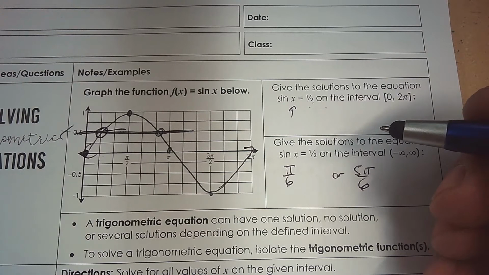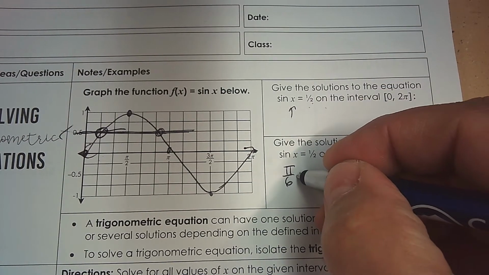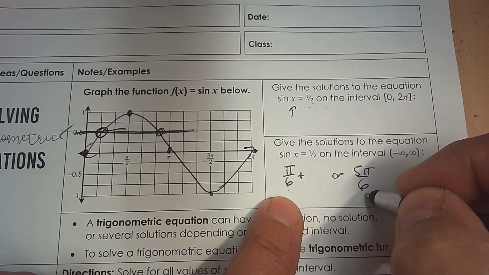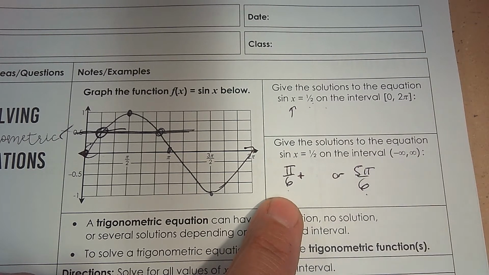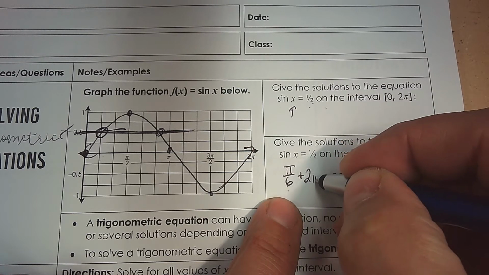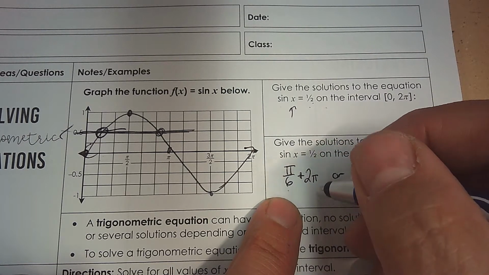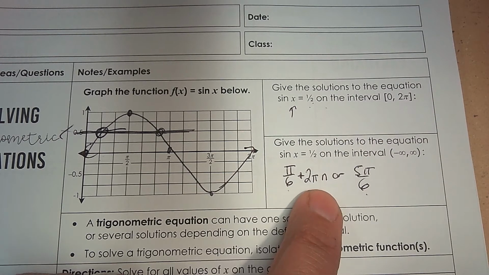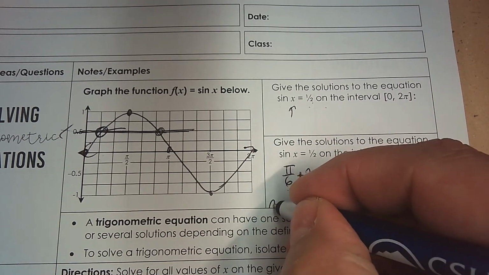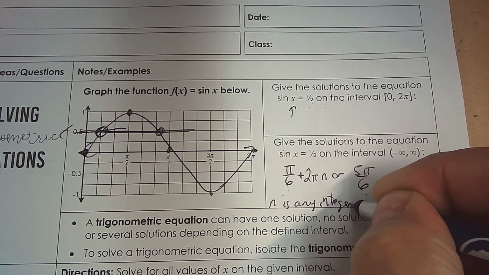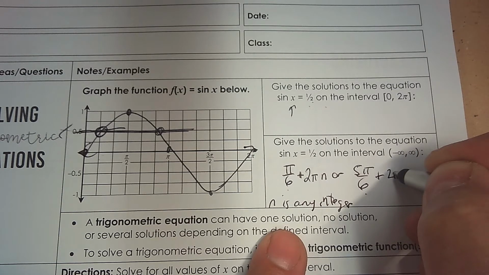So to write this solution, we have to understand, first, find the angles from 0 to 2 pi. But then we have to write it generically. And to write it generically, we're going to write down 2 pi times n. And that n is any integer. So again, plus 2 pi times n.